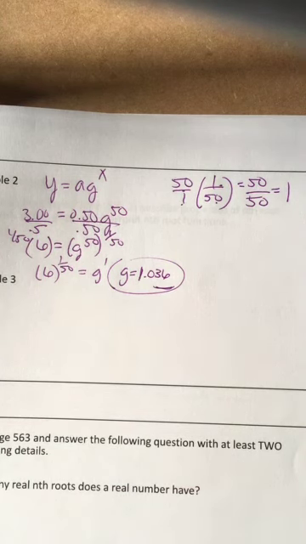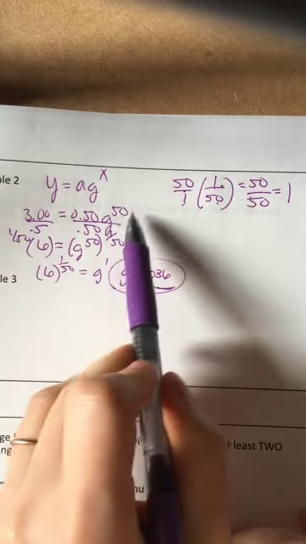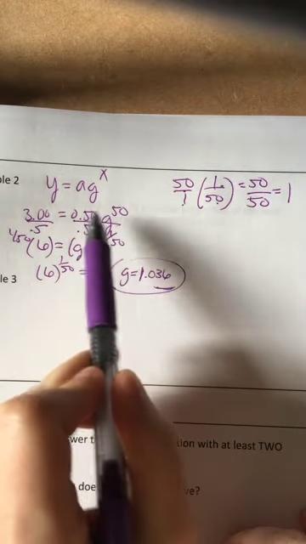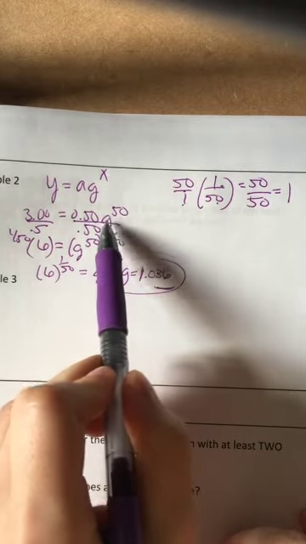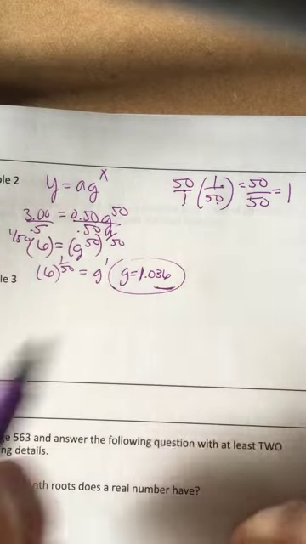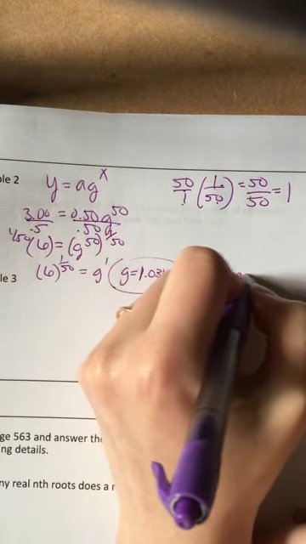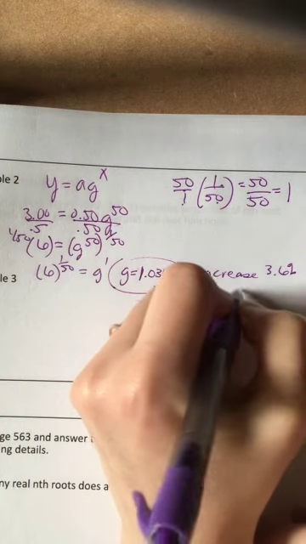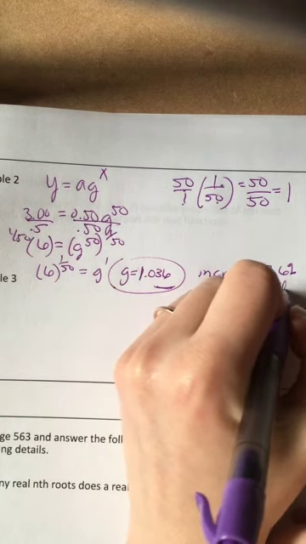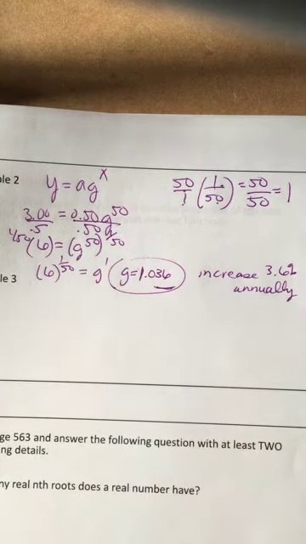And this was annually because we already took into consideration the 50. This decimal goes in for G. So that is the rate for every year. It's going to increase 3.6% annually. All right, example 3.